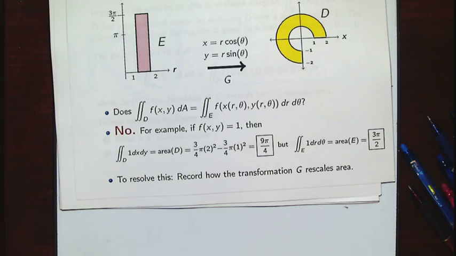And on Friday. So basically, I want to say something. Do you see that 3 pi half? That 3 pi half is actually the area of that. I'm looking at the r and theta plane, and that integral that I wrote up there is the area of that.